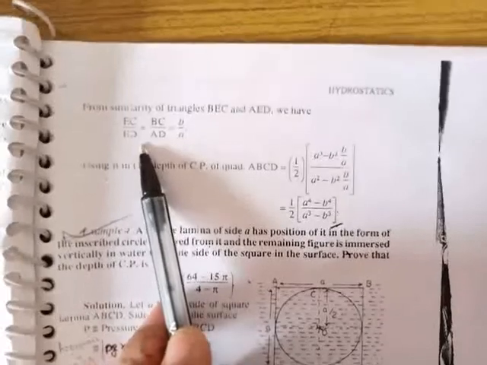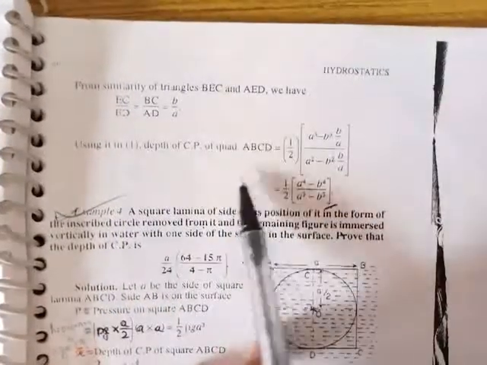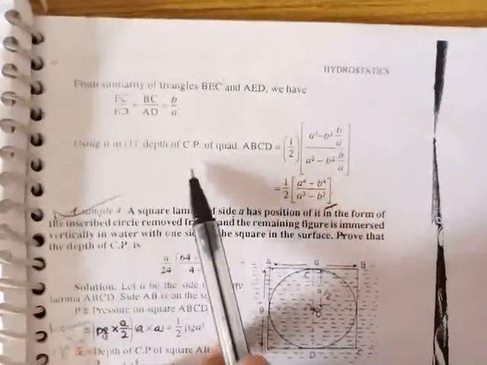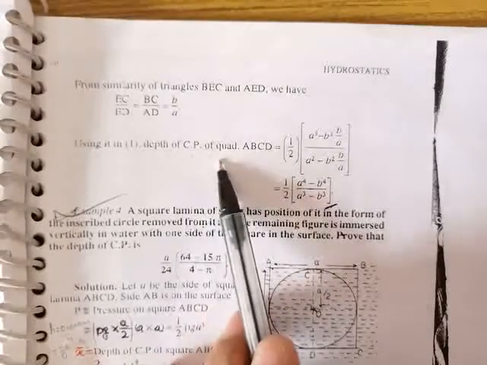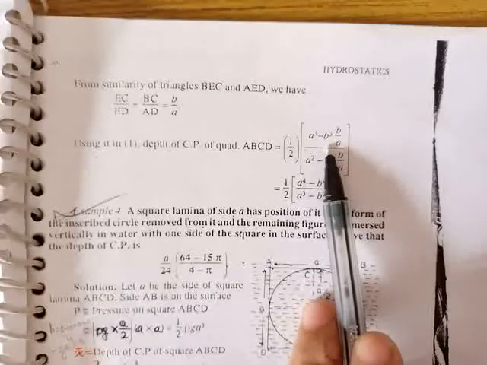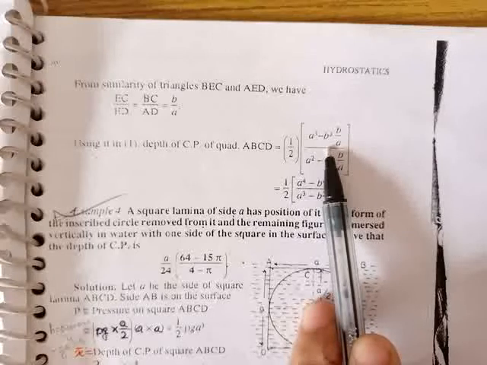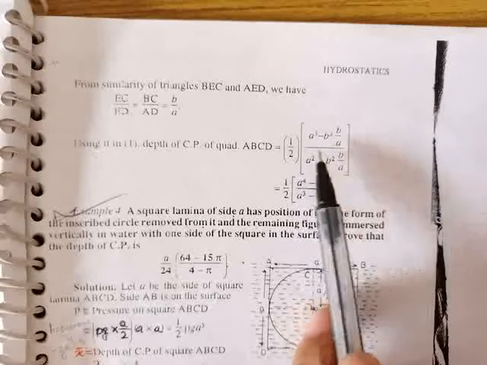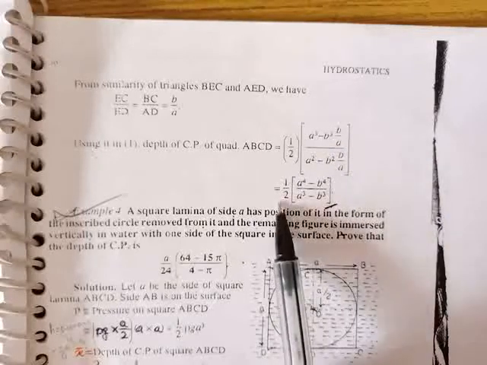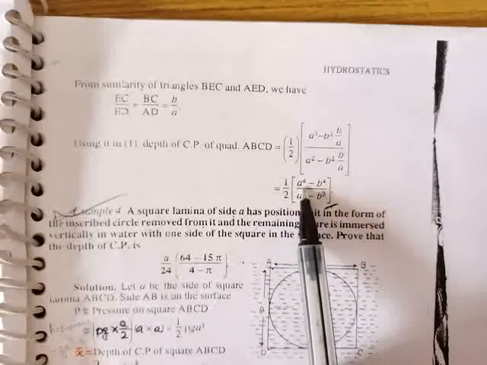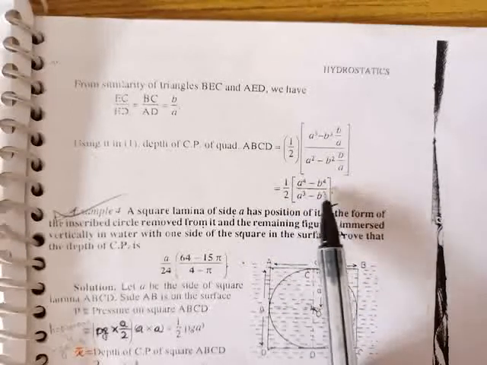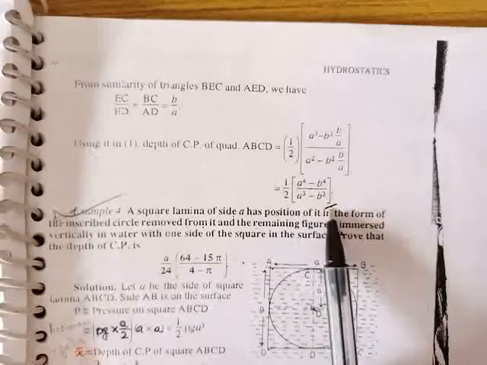Now we can put these values in the formula which we applied for the depth of center of pressure of the quadrilateral area. After substituting the value and simplifying this expression, we get the depth of center of pressure of the quadrilateral lamina, which is given by half of A raised to the power 4 minus B raised to the power 4 upon A cube minus B cube.